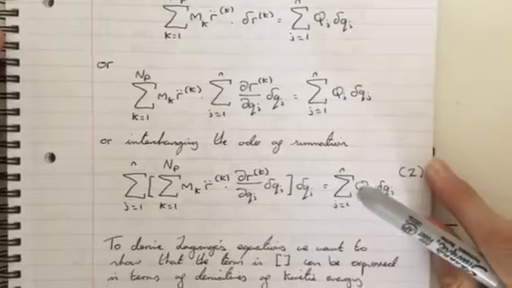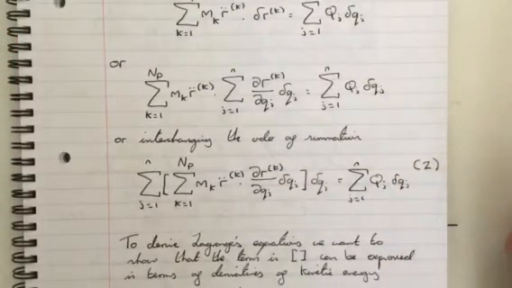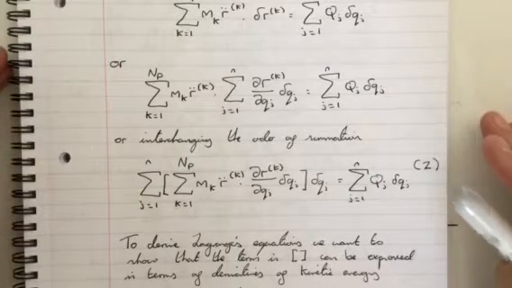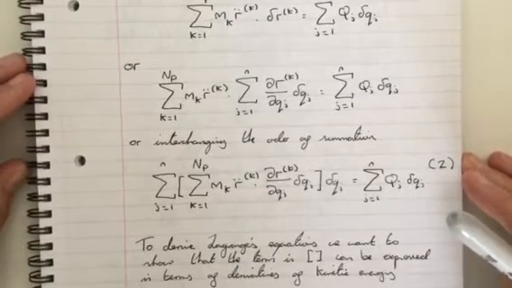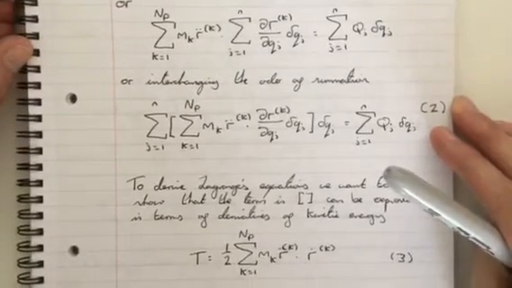So what we're going to do now is look at the cancellation of dots, and once we've proved the cancellation of dots, we can then use it to finish deriving the Lagrange equations. Okay, so let's get started.